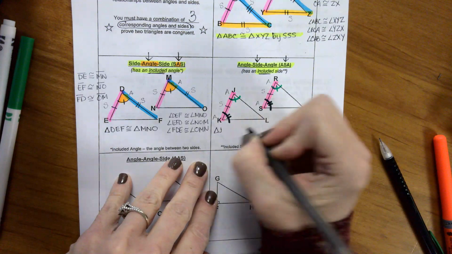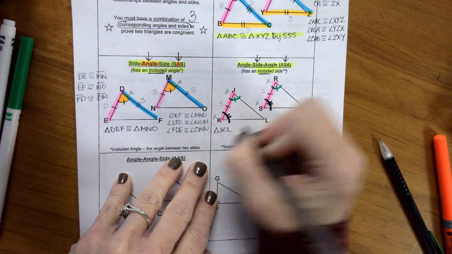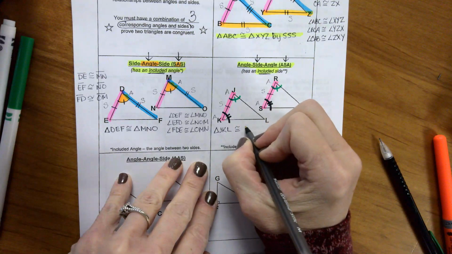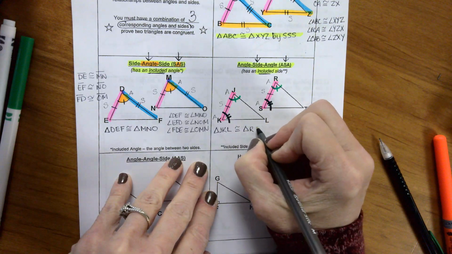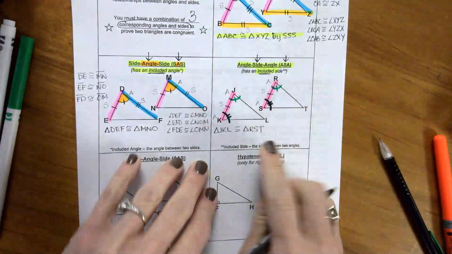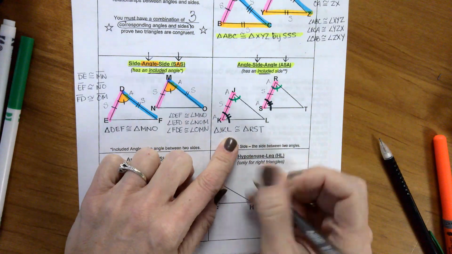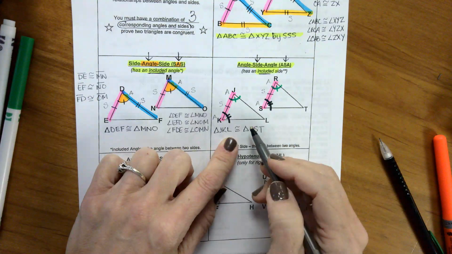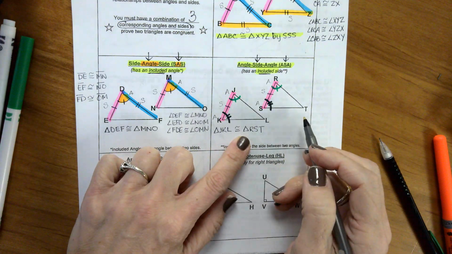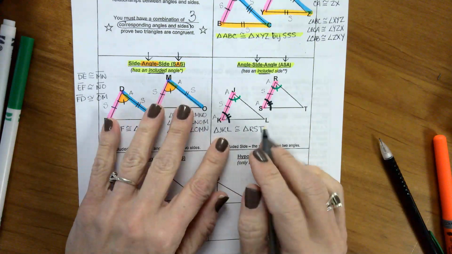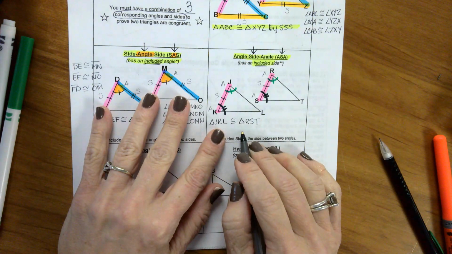Triangle JKL is congruent to triangle RST, just like that. I started at J and went around, started at R and went around, keeping the corresponding angles in the same order.